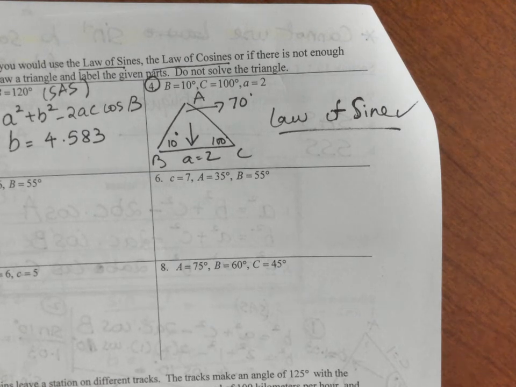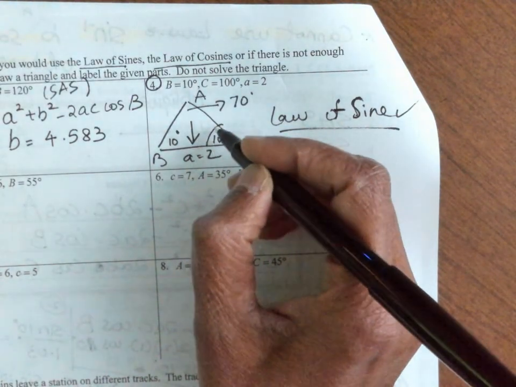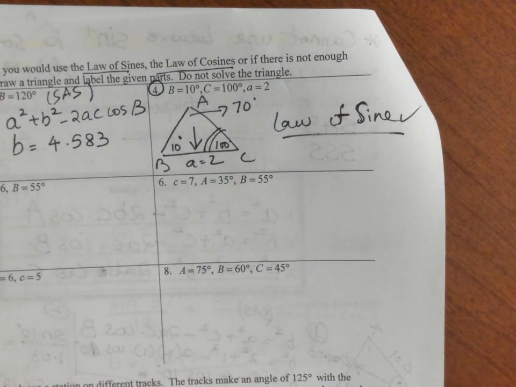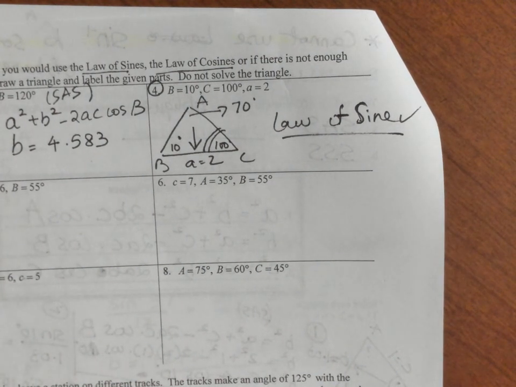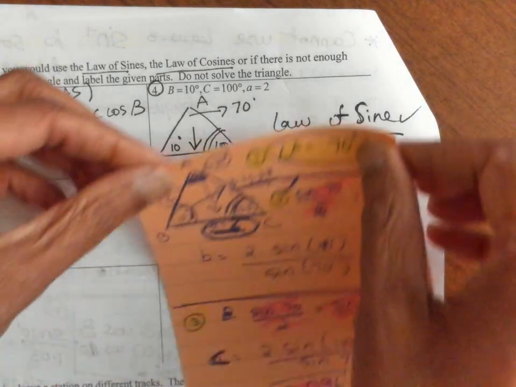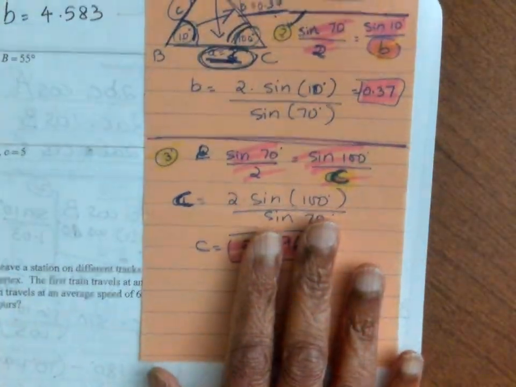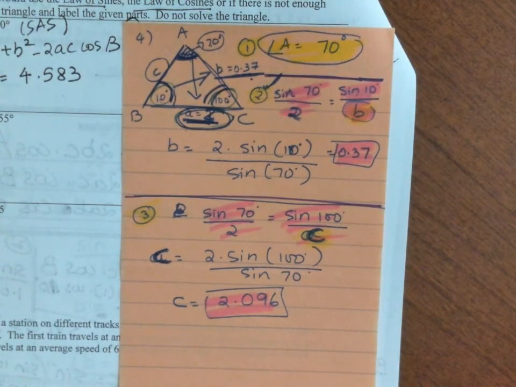So obviously in question number 4, the side opposite angle C will be my largest side when you calculate your sides. Alright, I'm going to go ahead and put up the work for number 4. Please let me know if it's clear.